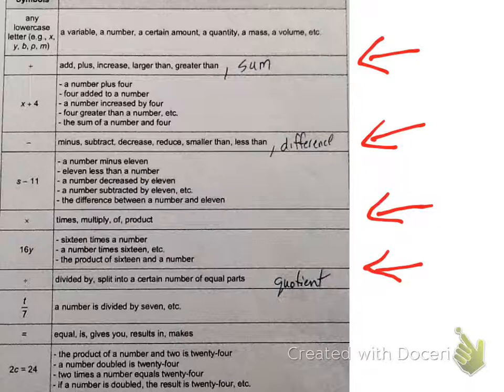So take a moment to read those examples as well as words you could use for variables. Remember, a variable is a number. It can be a certain amount, a quantity, a mass, a volume, but it is unknown and we use a variable or a letter. You will also see in this lesson words that are used in equations to show the equal sign. That is down here at the bottom.